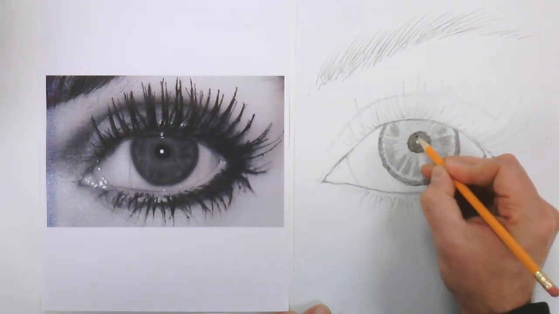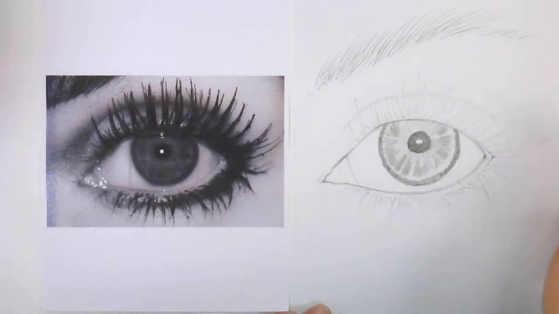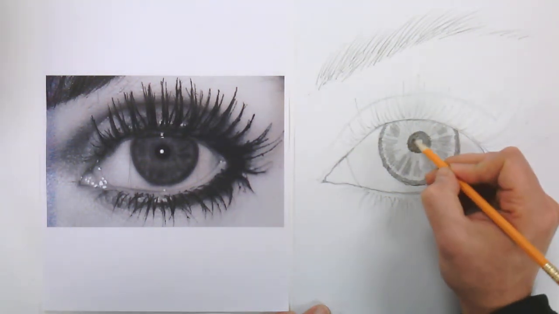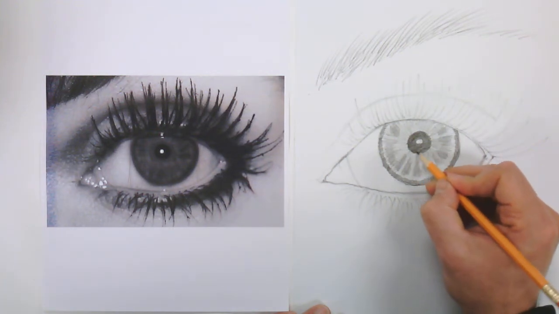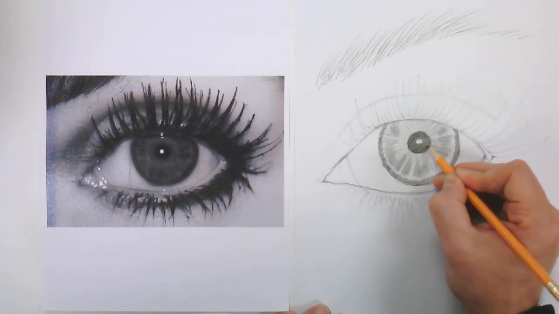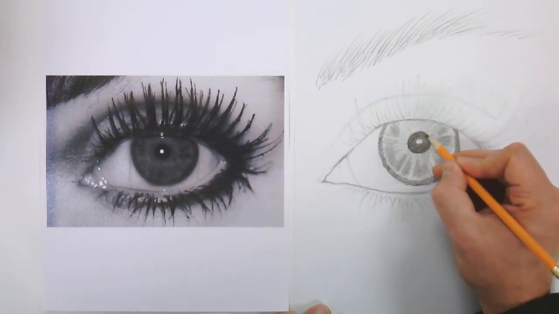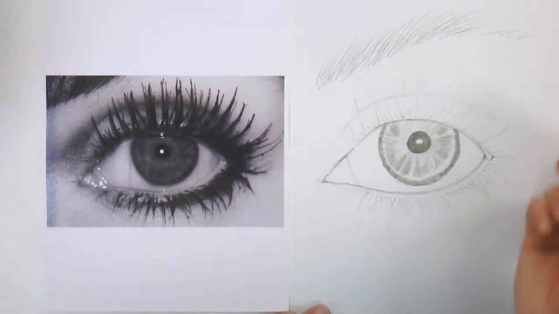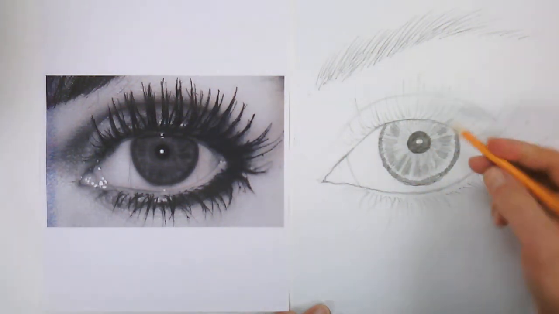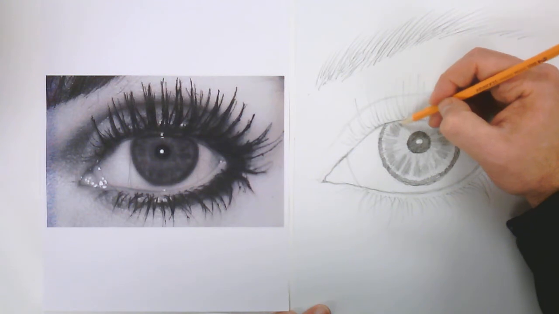I'll talk more about how to make your pictures look even more realistic if you use all the different kinds of drawing pencils, such as the 2B, the 4B, the 6B, or the 2H, and so on. But for now, I just want to show you what you can do with just a regular pencil.